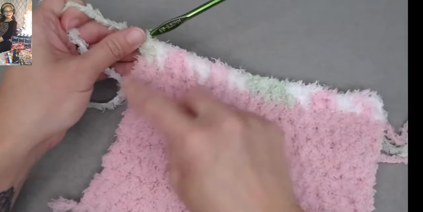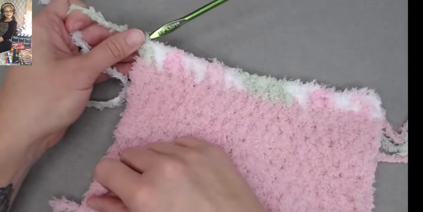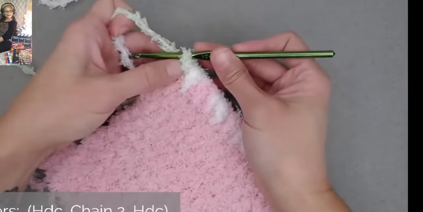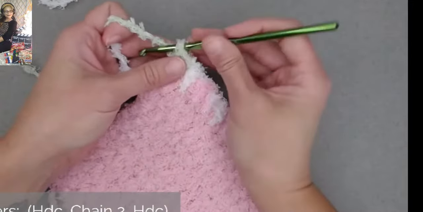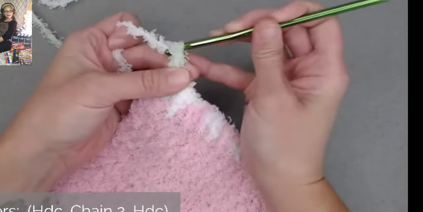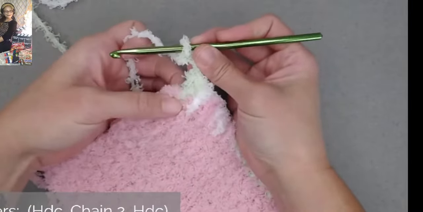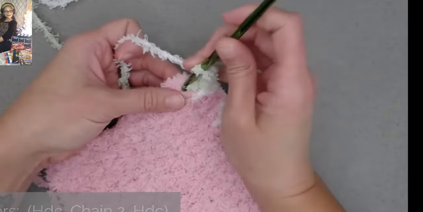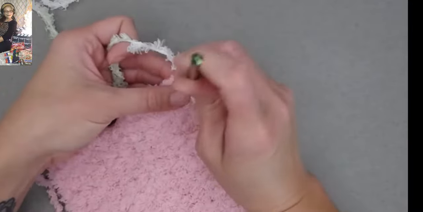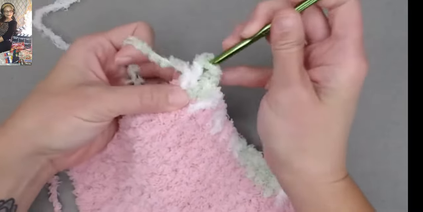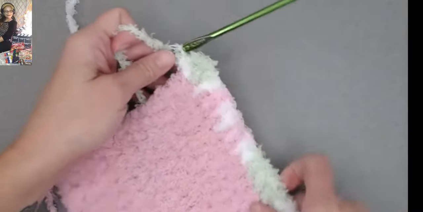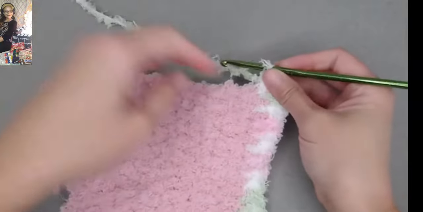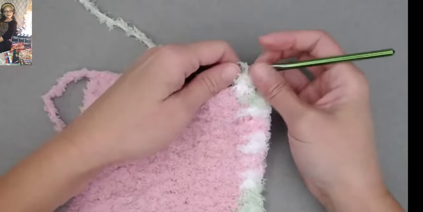It's also in the corner. So how we work our corners. After you make the last stitch for the top here, we will chain 2, and then make another half double crochet stitch in that same stitch space. So half double crochet, and now we are set up to start working the side of our blanket.